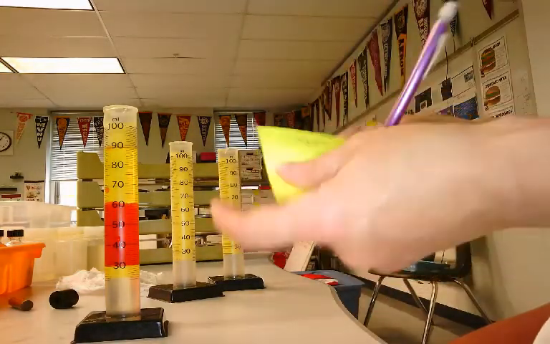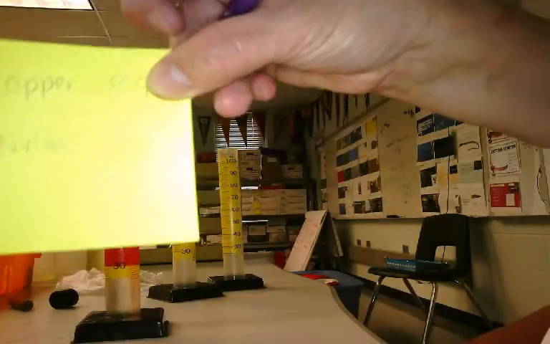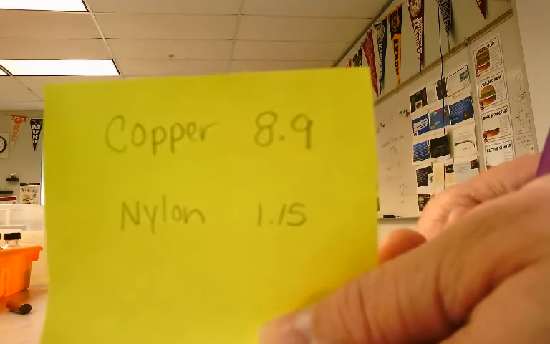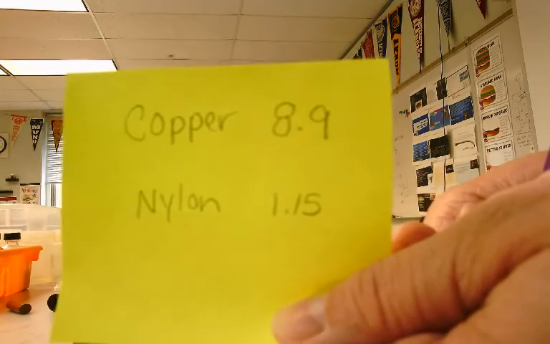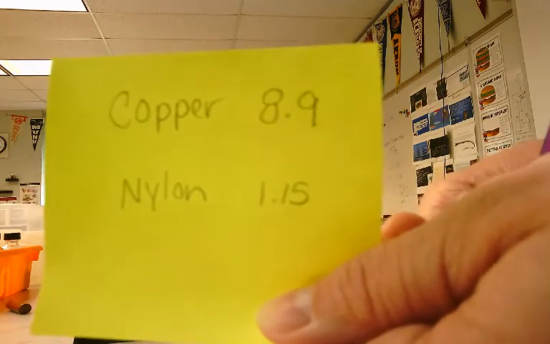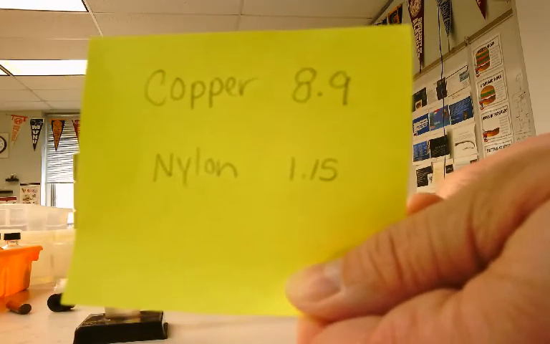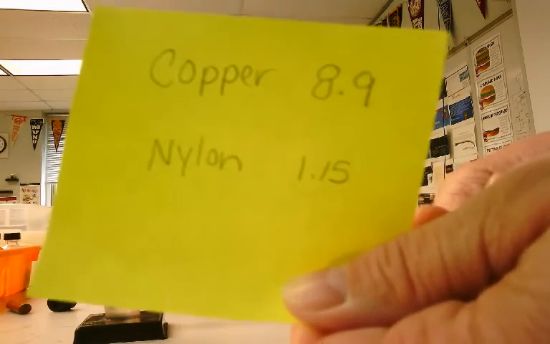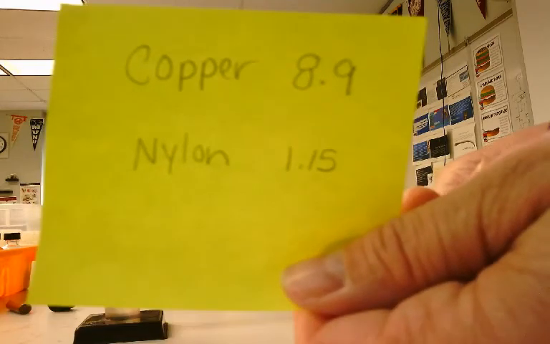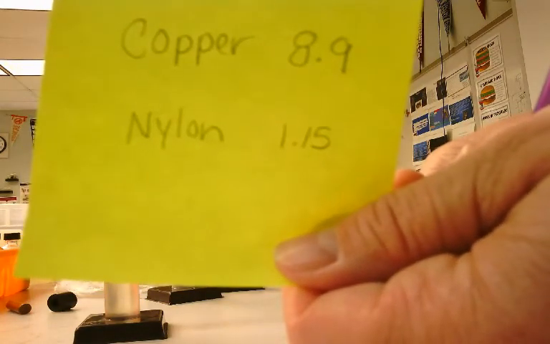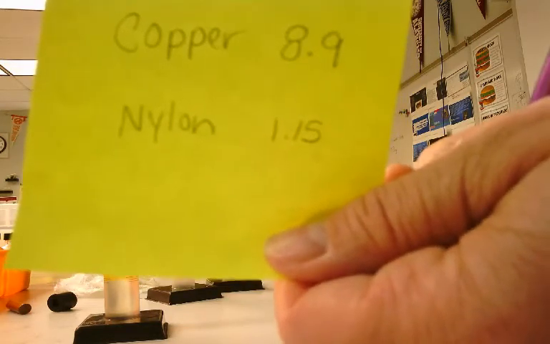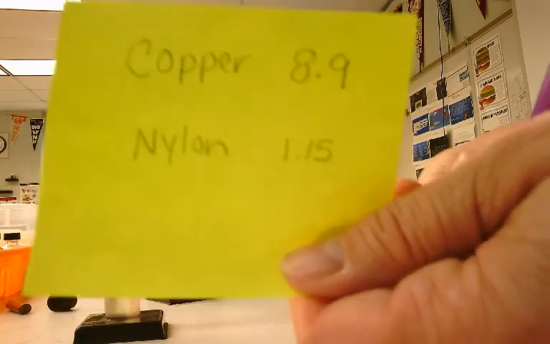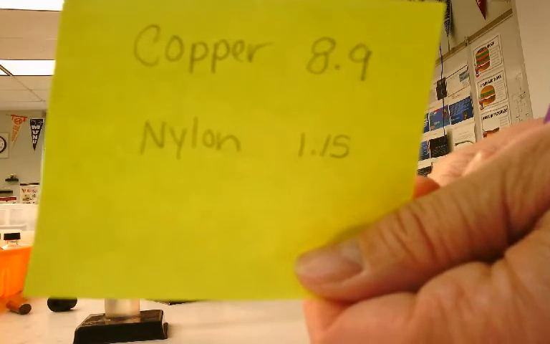So I'd like you to make some predictions about the copper and the nylon. So copper has a density of 8.9 and the nylon has a density of 1.15. In your prediction cylinder, make a prediction as to where the copper will float in this cylinder or not float, and where the nylon will float or not float in this cylinder. Will it sink all the way to the bottom? Will it float between the corn syrup and the water? Or will it float between the oil and the water? Or will it float on top of the oil? Press pause while you complete your prediction cylinder for this stage.